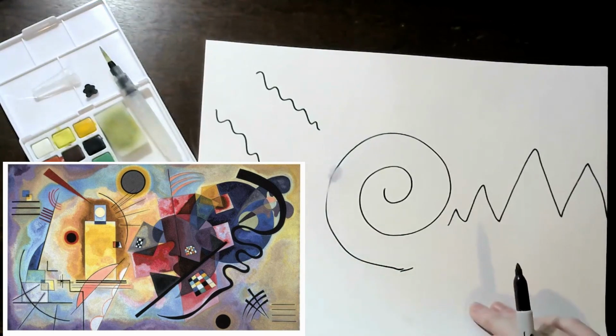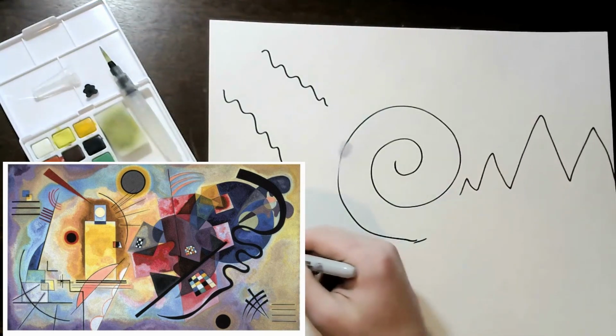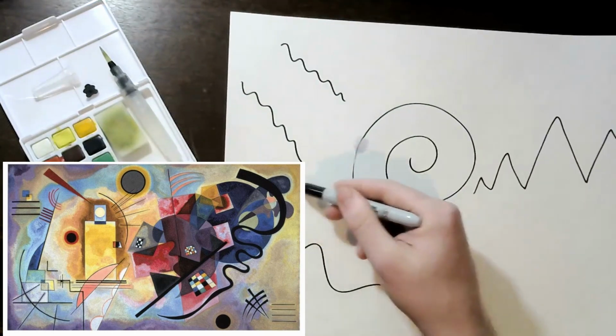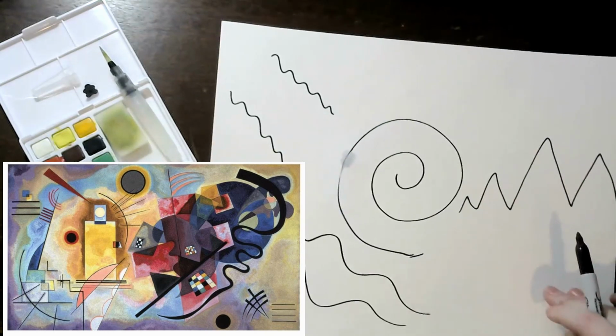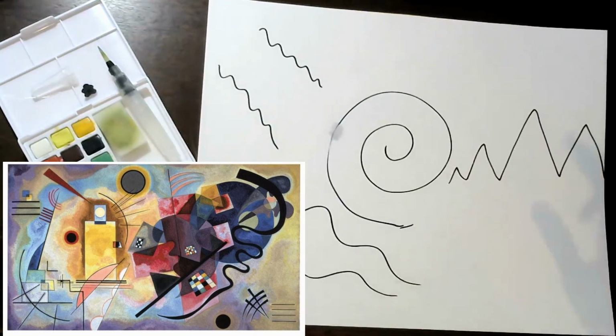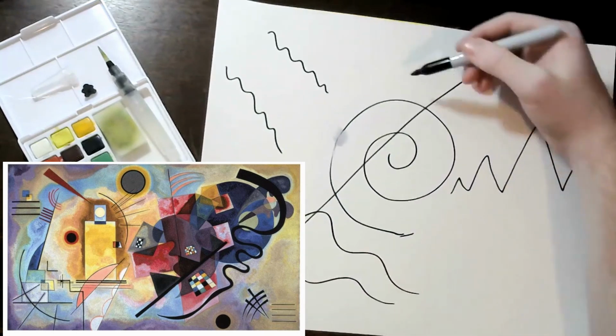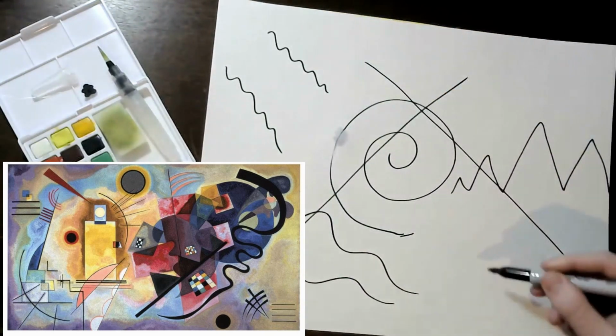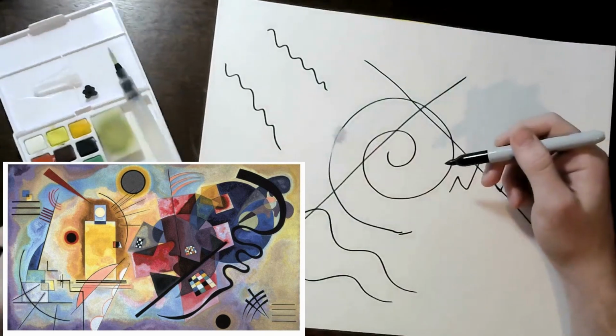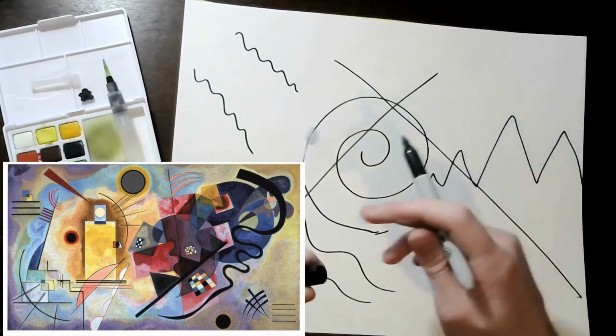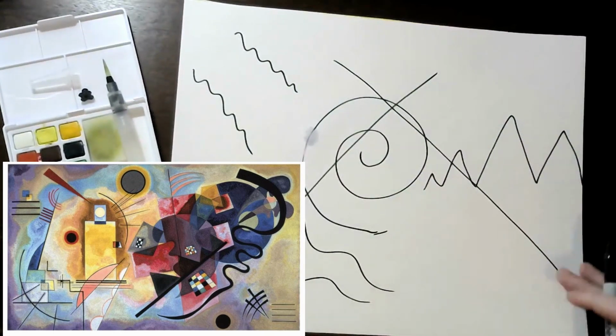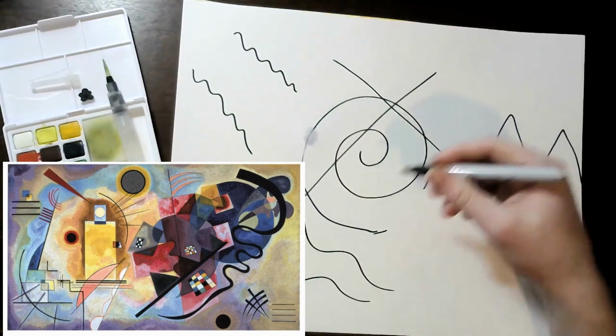Now you don't have to use a marker, but you need to make sure that these lines are dark so that you can see them at the end. And make sure to mix it up. Use a lot of different lines. Don't scribble though. That is my one big rule about this. I know you guys like drawing lines, but do not scribble, because I didn't see a lot of scribbling in Kandinsky's work.